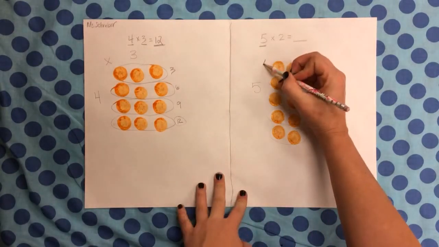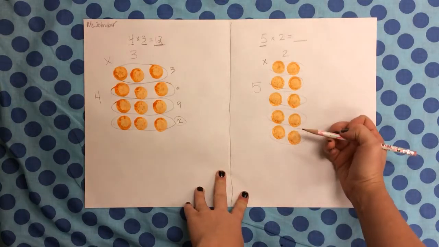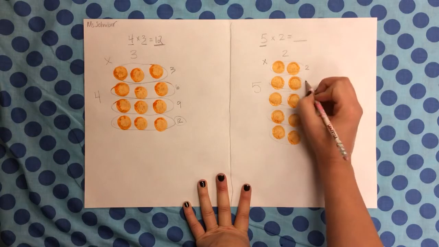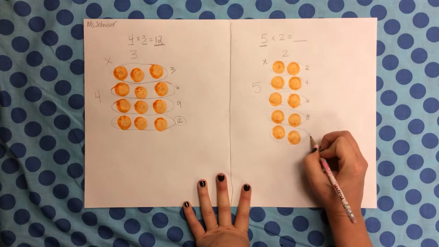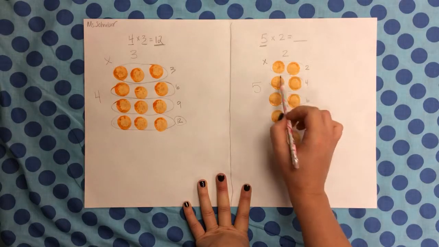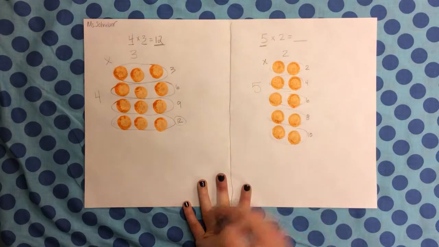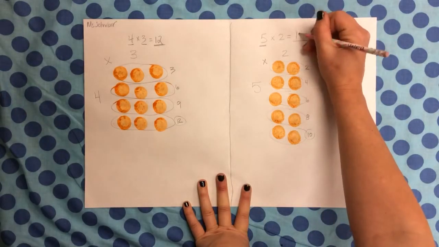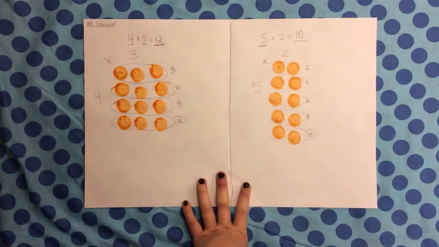And I had to multiply that times the 2. I have 2 in each of them. Now I get to do my count by. And I know how to count by 2s. So I'm going to start here. 2, 4, 6, 8, 10. If you don't know how to count by 2s, you can just count 1, 2, 3, 4, 5, 6, and so on. So my final answer in my count by is my product. I'm going to rewrite it up here. So 5 times 2 equals 10.